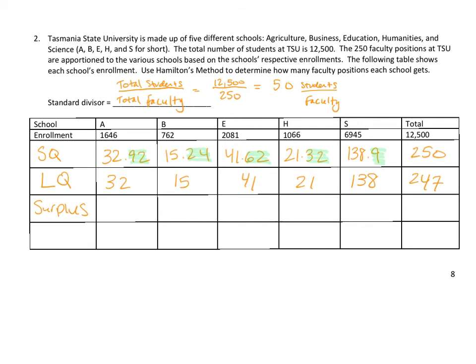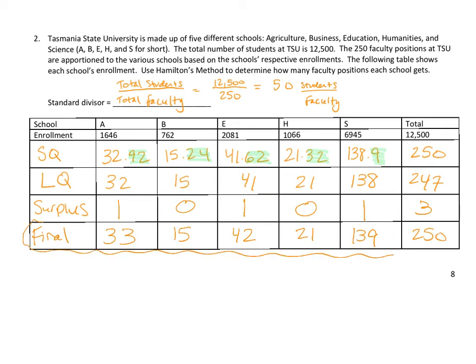So the largest one would be 0.92, they get 1. Then 0.9, then 0.62. And I've given out 3, so the remaining schools don't get an extra. And then for the final apportionment, we just add the lower quota and any surplus. We have 33, 15, 42, 21, and 139. Add those 5 up, and we should get 250 seats. So this is the answer to the question. This is the final apportionment. How many faculty positions does each school get?